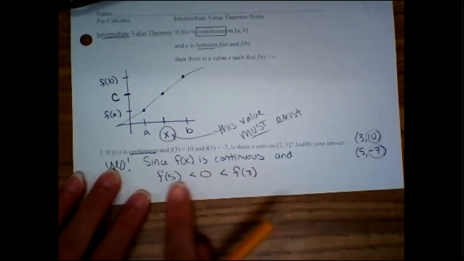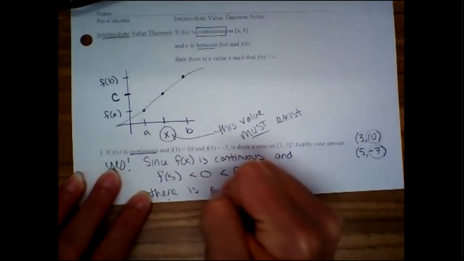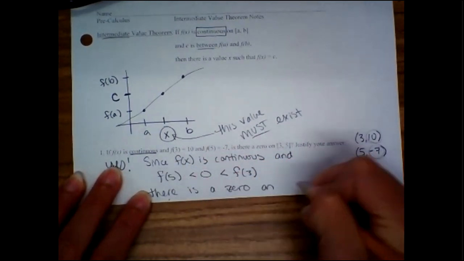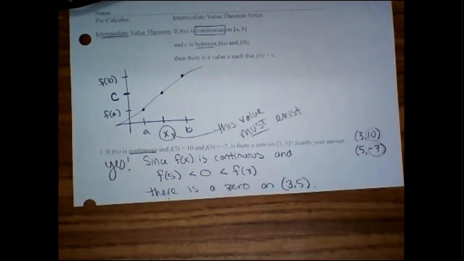Since the function is continuous and 0 is in between these, your conclusion is there is a 0 on the interval 3 to 5. That's your answer. That sentence constitutes your answer. Since all of this is true, we get a 0 on that interval.